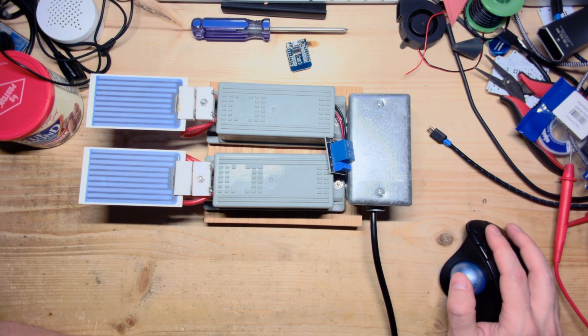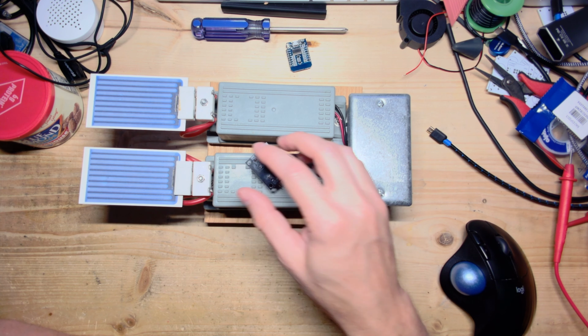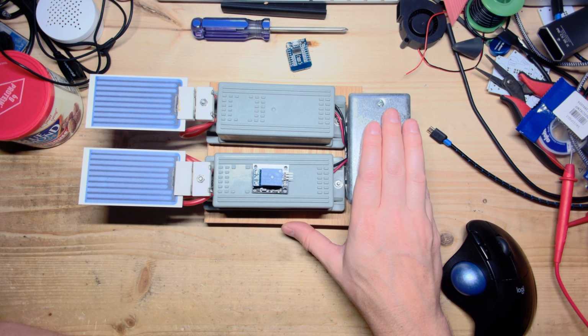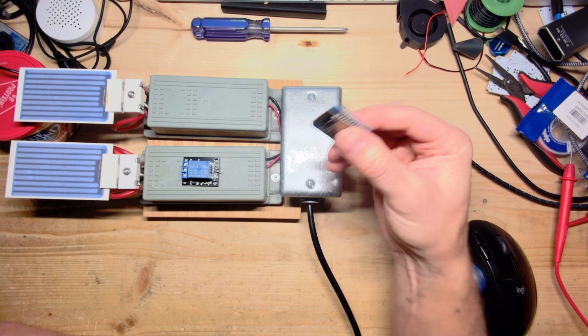So first step is the code. Hooking up a relay, pretty straightforward. This should just be a normal box with probably a couple wire nuts in it. Just turns it on and off when you plug it in.